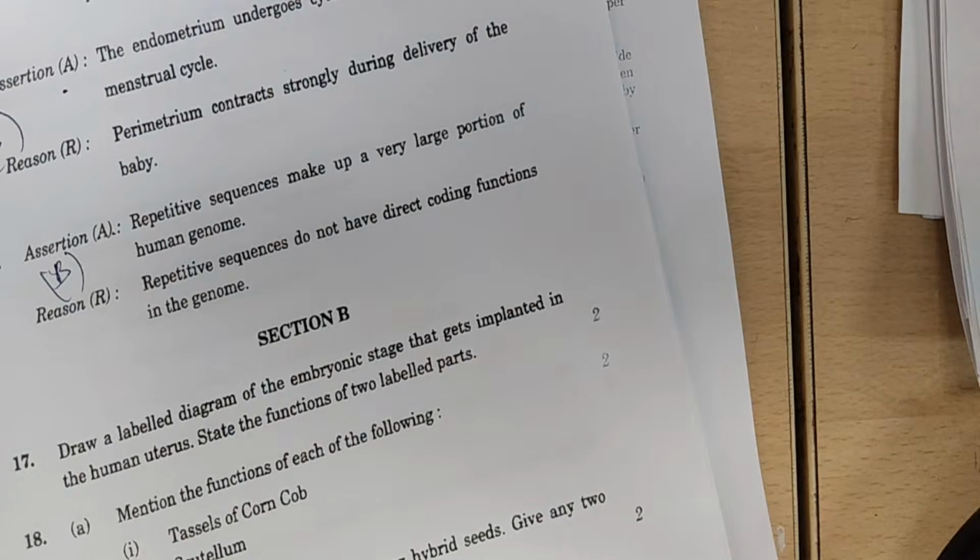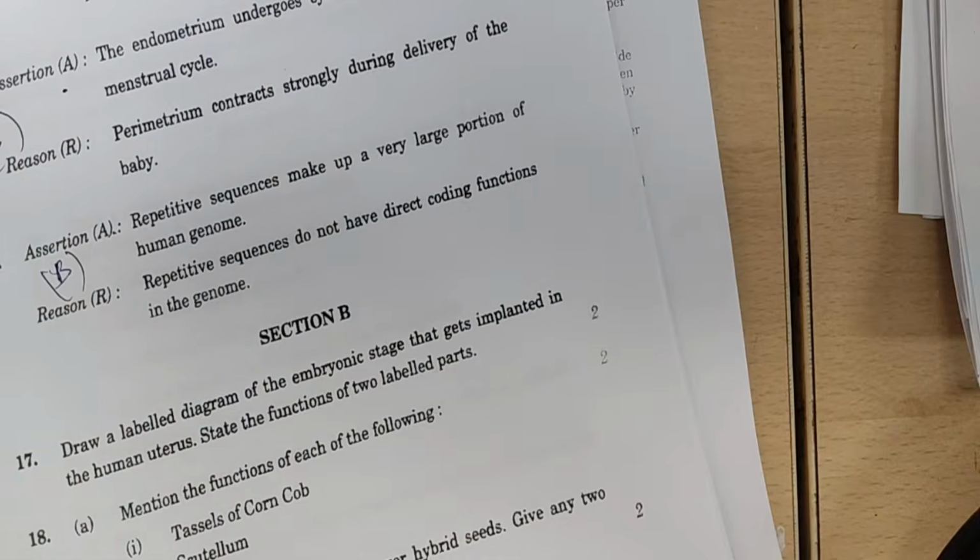Perimetrium, 15th C. One of the students is saying 15th C: the endometrium undergoes cyclic changes during the menstrual cycle. Perimetrium contracts strongly during delivery of the baby.